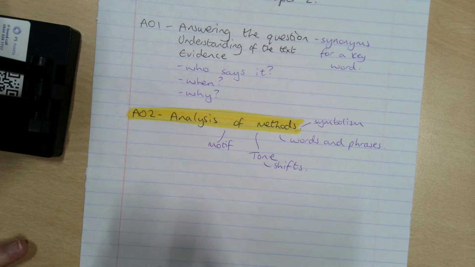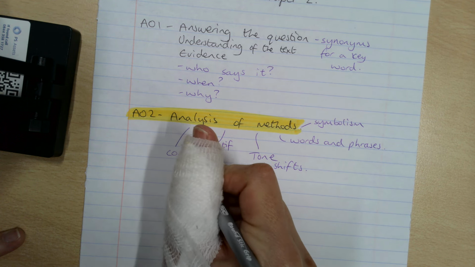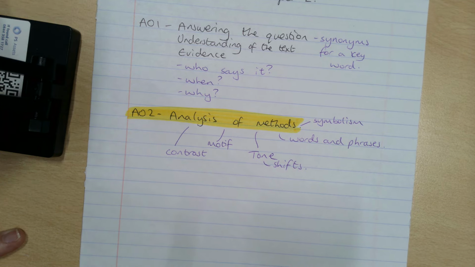You want to be thinking about contrast as well. So contrast is your differences, and that may be that a character and another character contrast each other within a moment, but it may well be how a character at the beginning of the play contrasts with how they are at the end of the play. So you're looking at contrast across the text as a whole. That's what your higher grades are going to do. Your grade 6+ are not just going to look at contrast in a moment, they will look at contrast across the text as a whole.